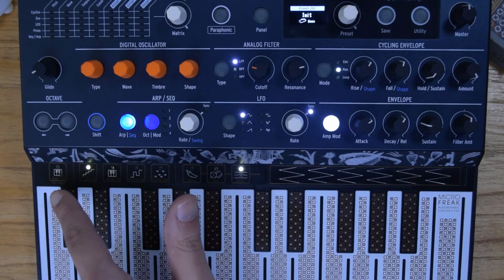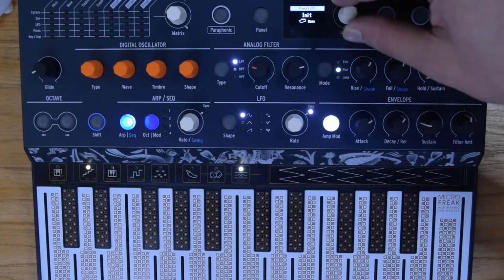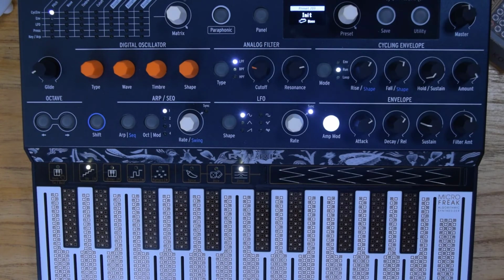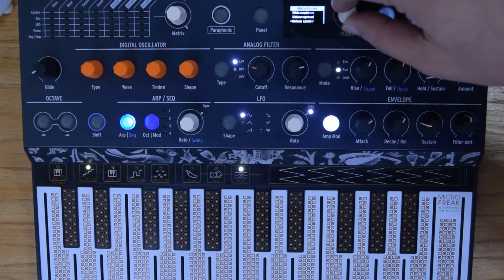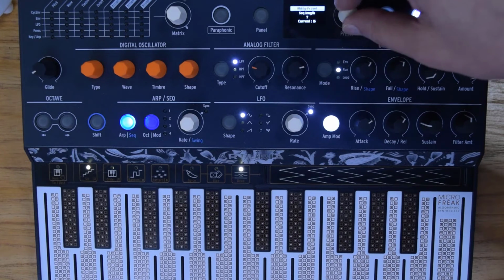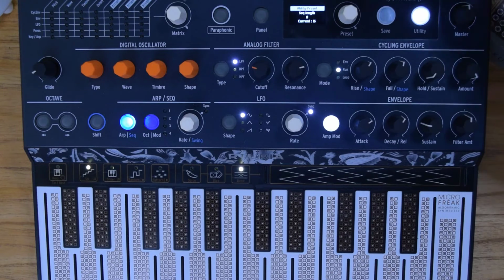Right? So that's the main difference when play is on and off, and when paraphonic is on and off. So right here at the bottom, you have the rest and you have the tie. For now, I'm just going to go back to a default patch. So we're going to start over creating a new sequence. Remember that you can go to utility, then presets, and you can change the number of steps you're going to be using. So sequence length, and I'm going to go to 8, so we have something a little bit easier.